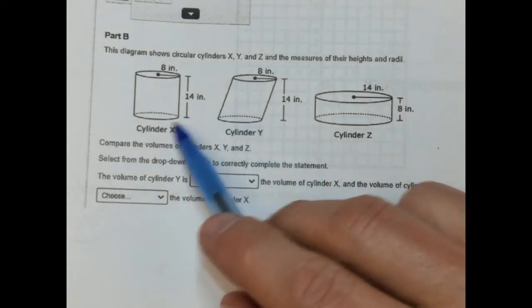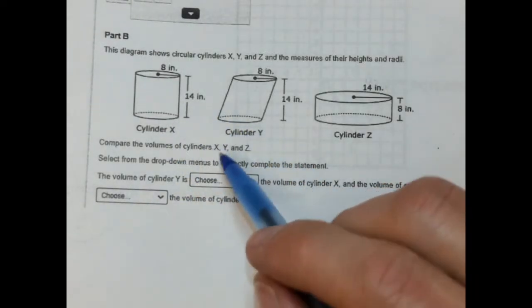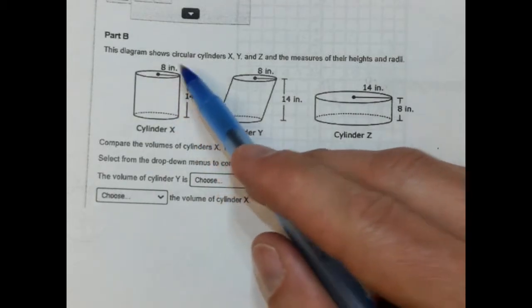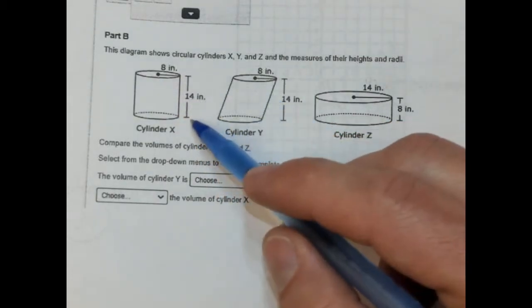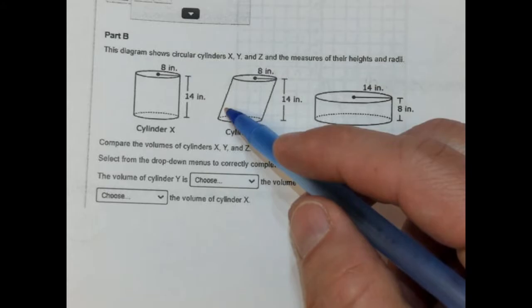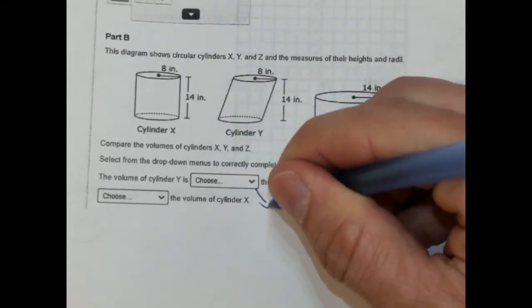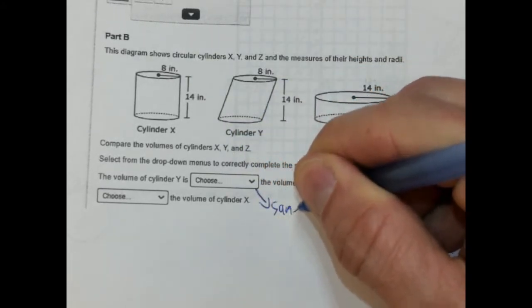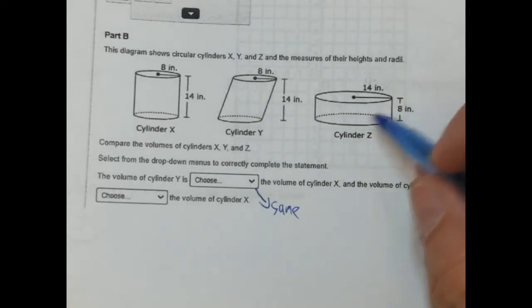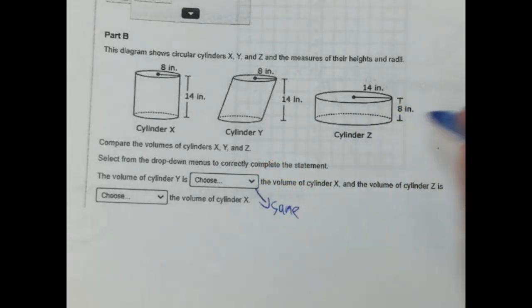Y and X. So these are actually going to have the same volume. You can tell because they have the same radius and the same height, and even though this is slanted, they would actually have the exact same volume. So that'd be same. Now Z compared to X. Let's actually calculate both of them for this.